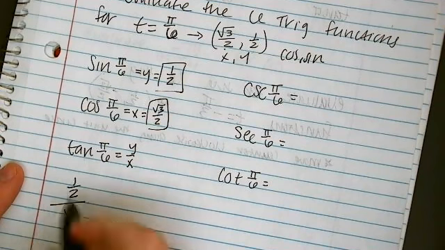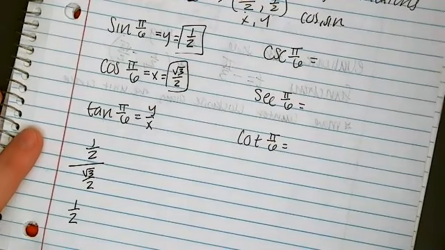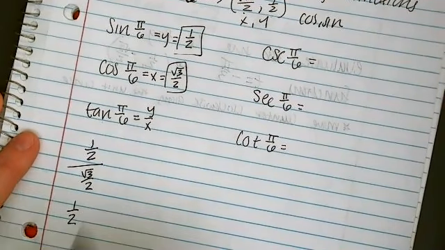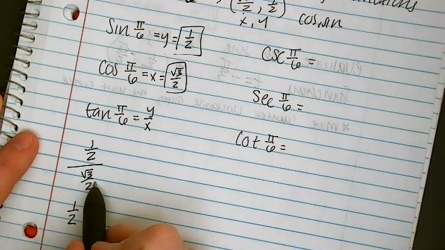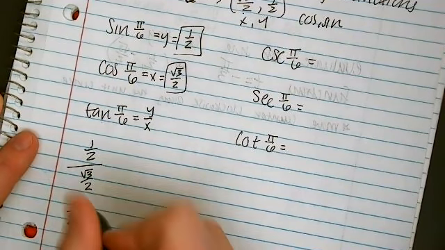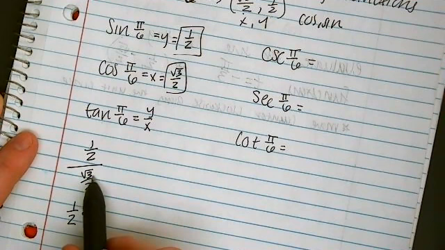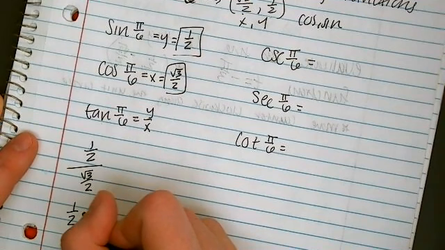You take your first number, and that stays the same: 1/2, what was in our numerator, stays there. Now we take our denominator, that whole denominator is √3/2, and we multiply by the reciprocal of this. Reciprocal means a flipped fraction. So 2 will be in our numerator, √3 will be in our denominator.